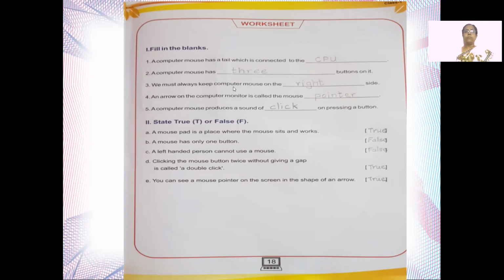The arrow on the monitor, what is it called? It's called a pointer. This arrow is called a pointer. When you press the button, it makes a sound, right? What sound does it make? Click sound. So you understood the blanks?